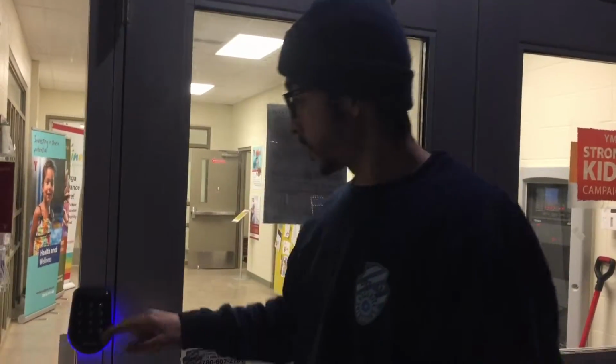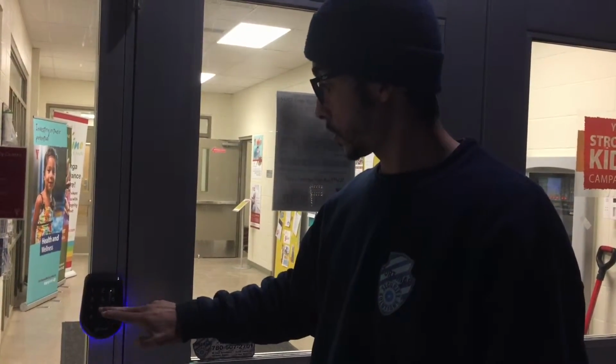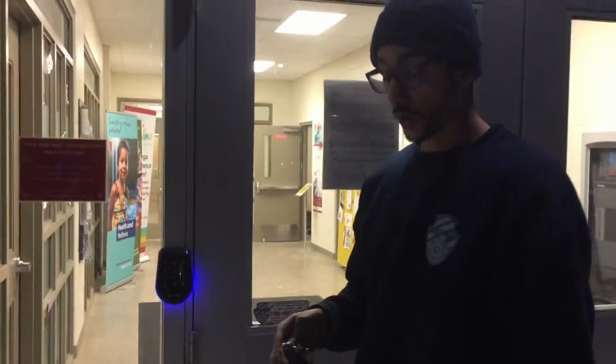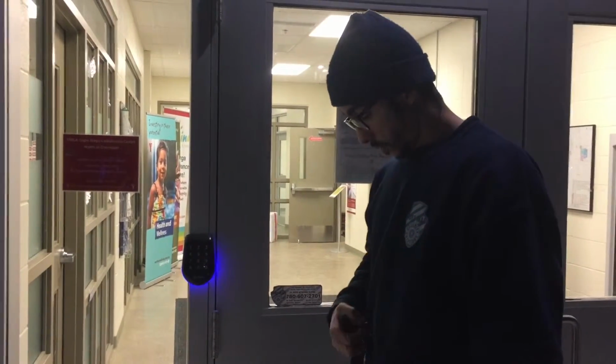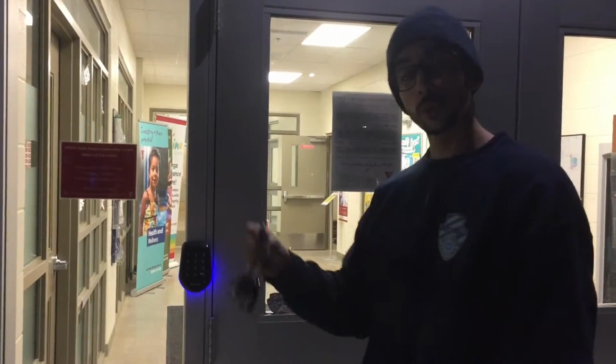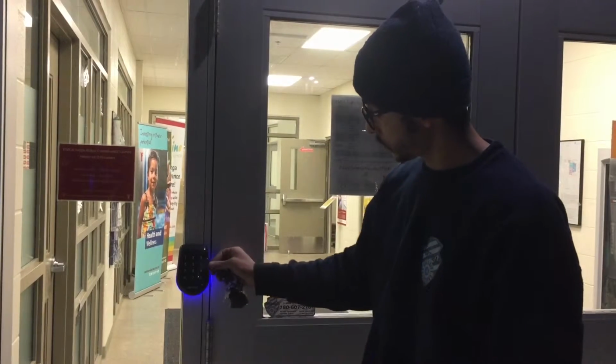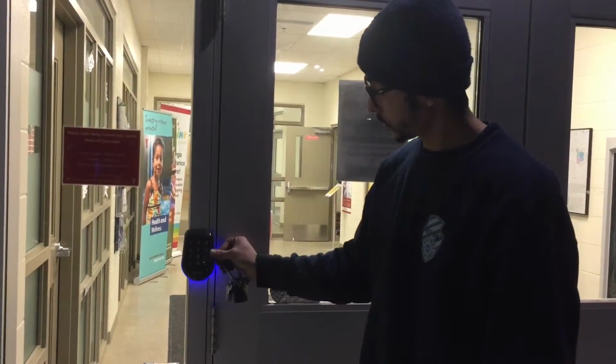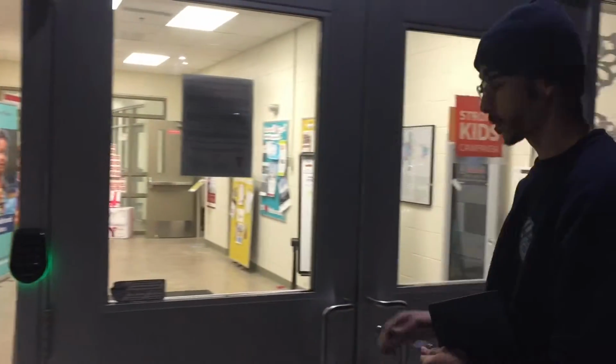Here we have a keypad. So, green light, door releases. Or we also have an option where we can use a fob, blue little device here. Well, this is invalid. And this is granted access.